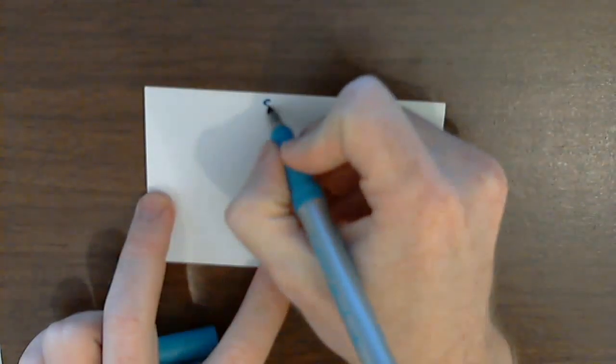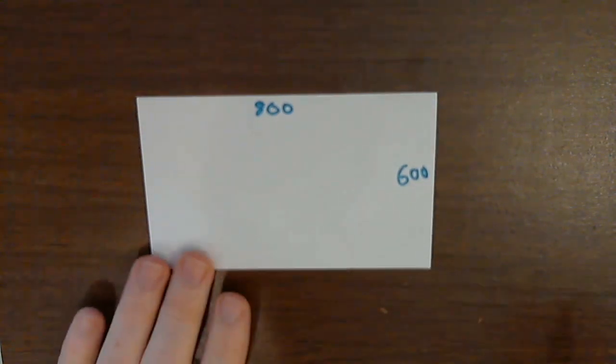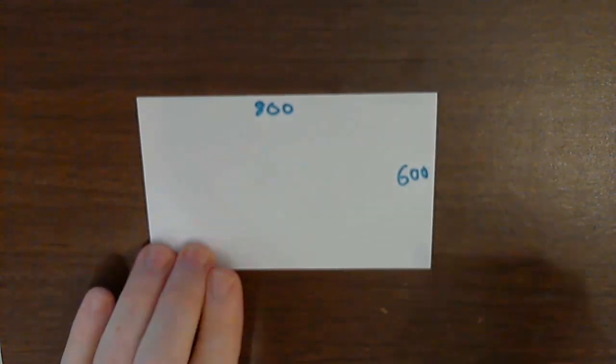All right, so here is my blank note card. This is going to be my game screen. Again, I'm going to use a screen that's 800 pixels by 600 pixels wide, just because it's a nice, easy size to remember. And let's draw out what we're going to have this look like.